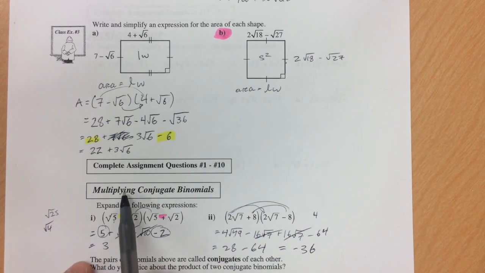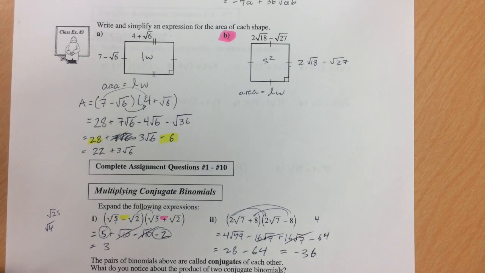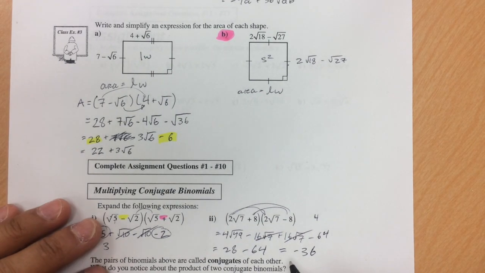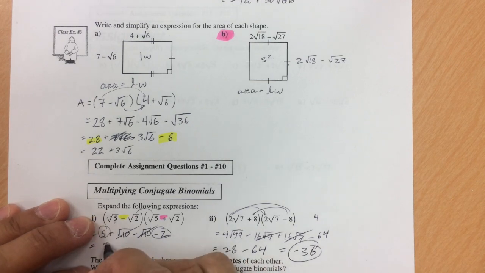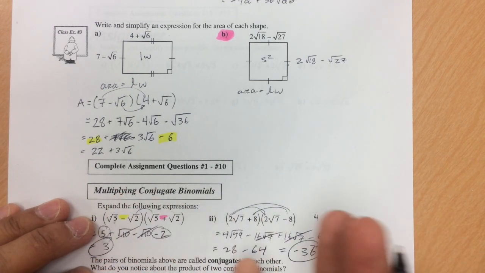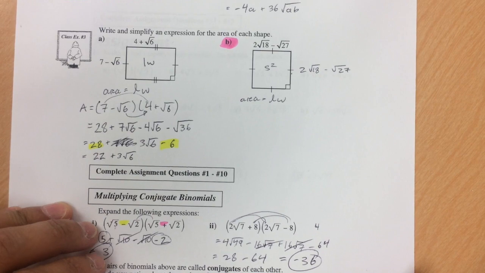So whenever you're multiplying conjugate binomials, what do you notice about the product of the two conjugate binomials? Well, there is no radical sign, right? In either case, there's no radical sign that we have to worry about for our final answer.